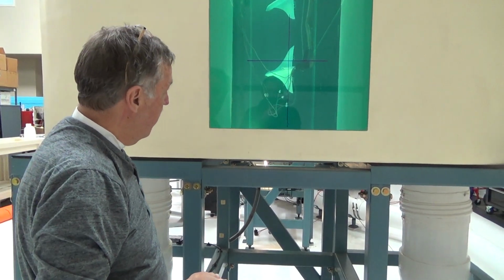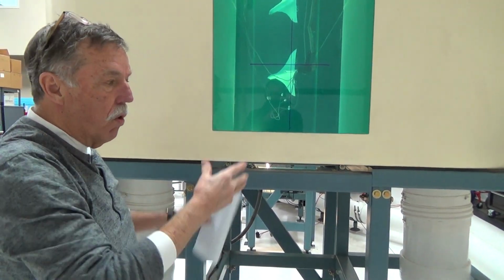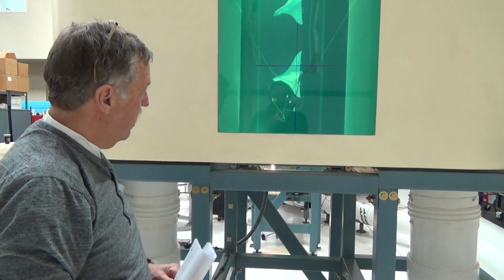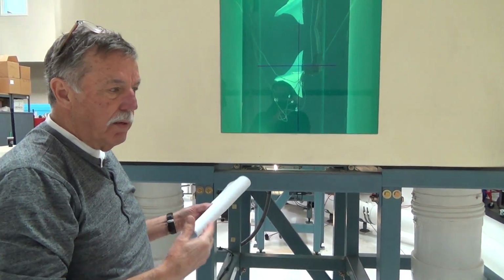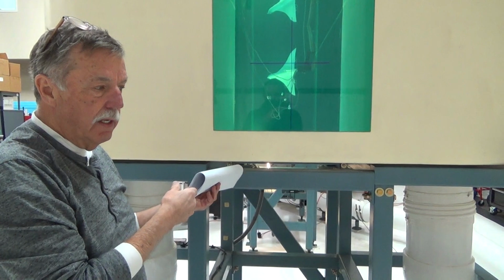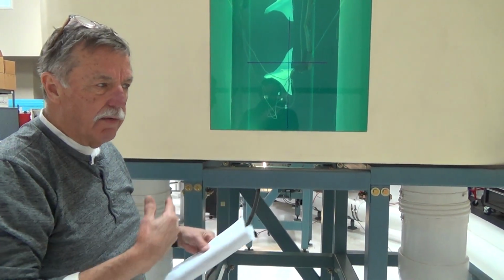If we were in a normal, quote-unquote, flow circuit design, the only way we could do that would be by putting mirrors into the test section, and those mirrors then have a typical negative effect on the flow quality.